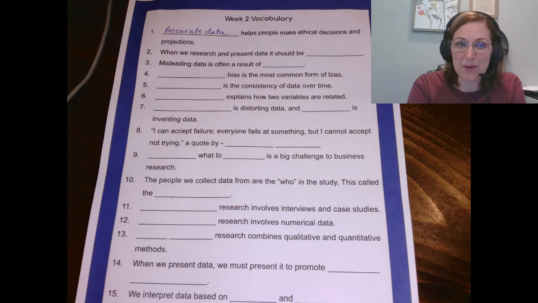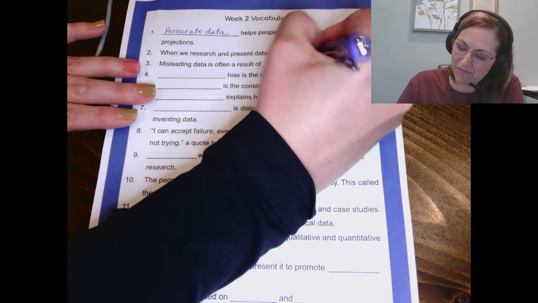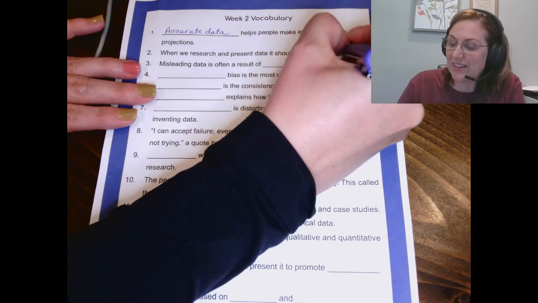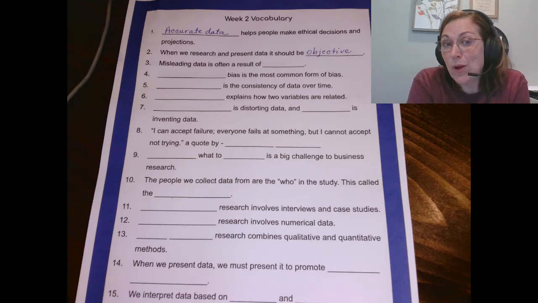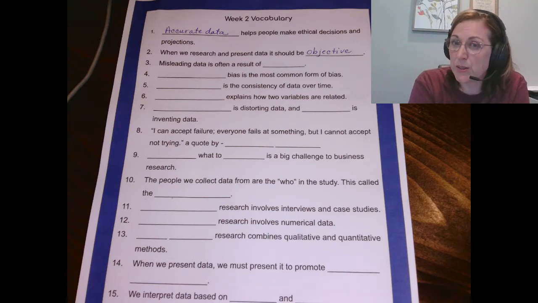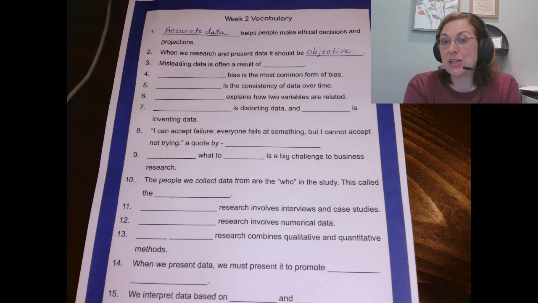Okay, the second one then. When we research and present data, it should be objective. This just means that we don't want our feelings clouding any of our research or how we present data. And so one couple of ways to avoid that is definitely have someone look over your data as well before you present it, just to make sure there's a little bit of accountability, and also to make sure that you're presenting it in a way that people can understand it.